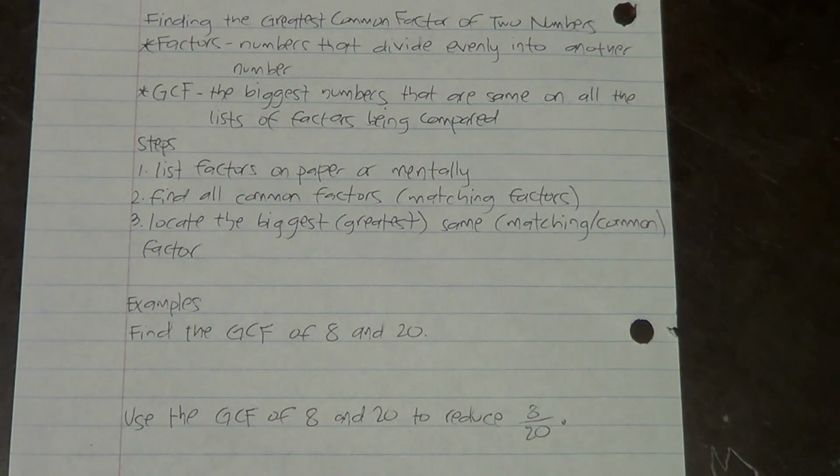Alright guys, this is math lesson 92 for the 5th grade math. This is finding the greatest common factor. We normally call it the GCF. This lesson should have come before lesson 91, but nonetheless it's kind of a review.